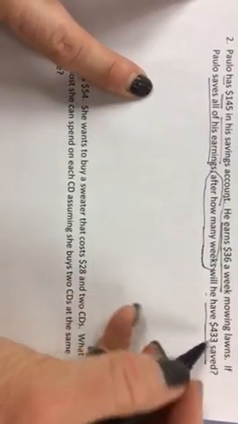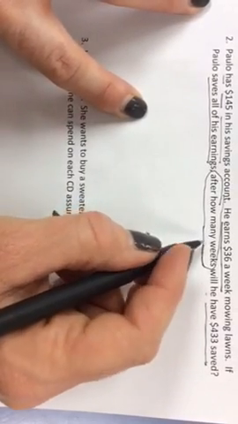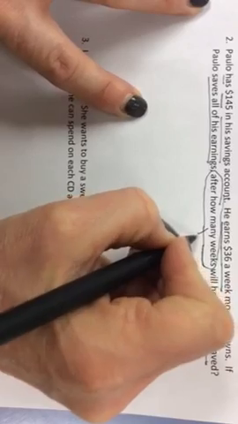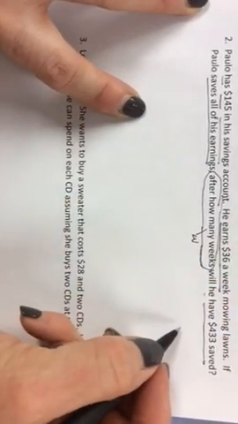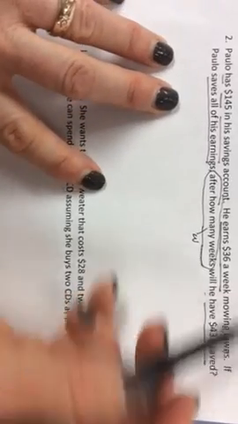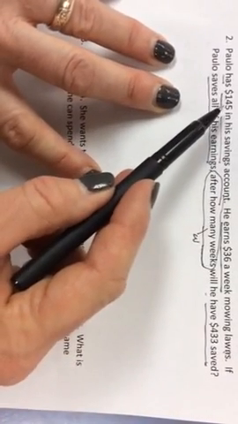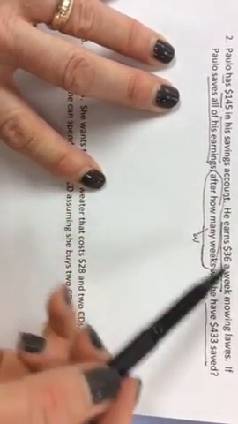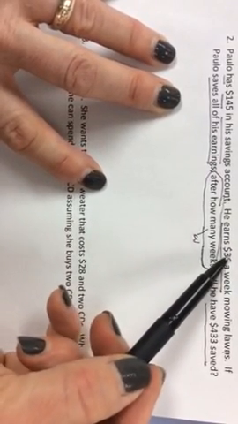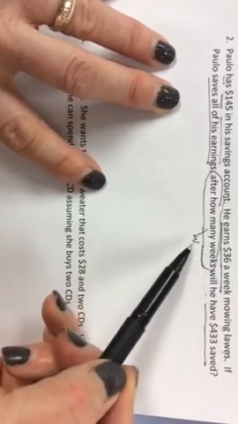Okay, so after how many weeks? So we're going to assign our variable W. So that will be the number of weeks. All right, so now we know that he already has $145. He gets $36 for every week he works. So 1 week would be 36, 2 weeks 72, 3 weeks.